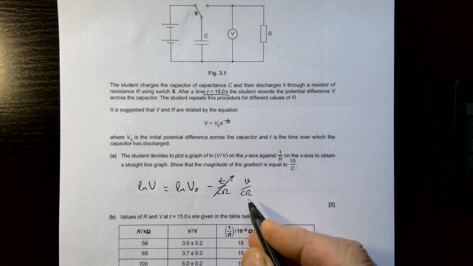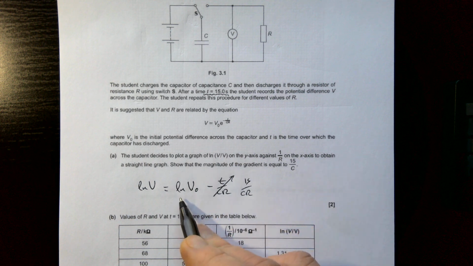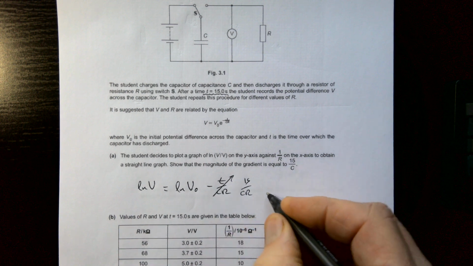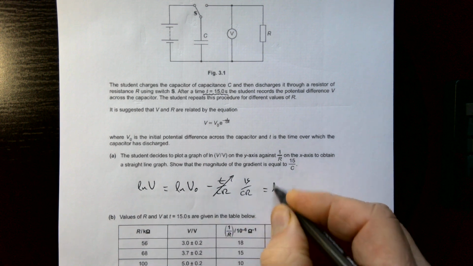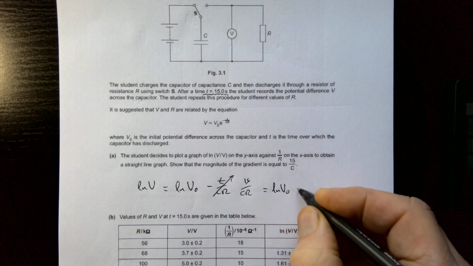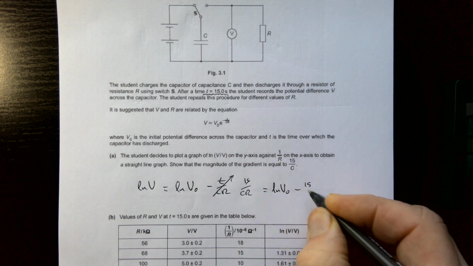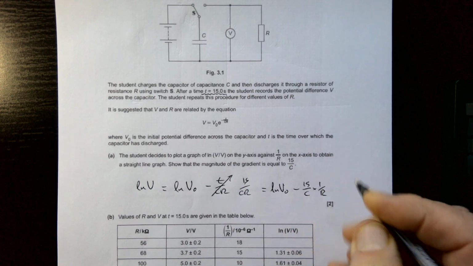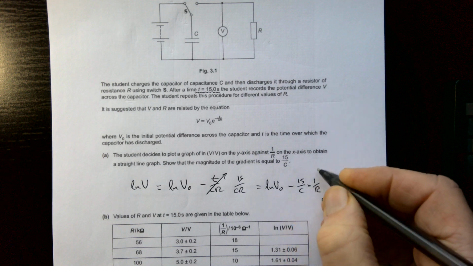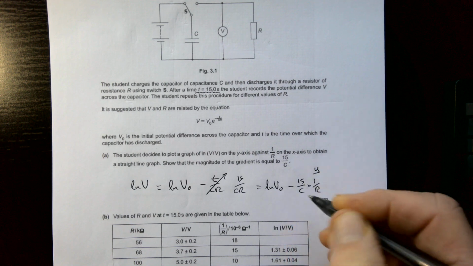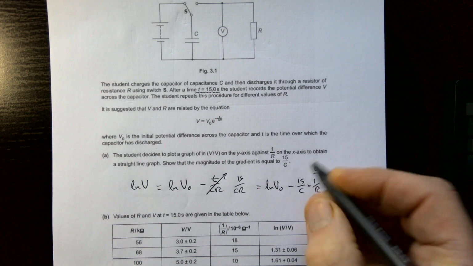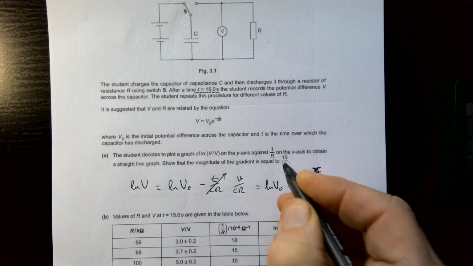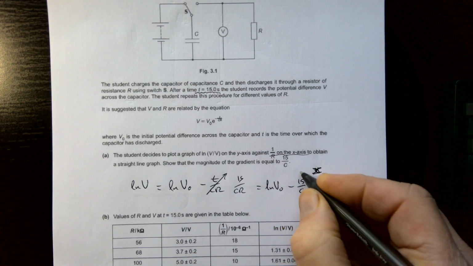Now that is a constant on its own. There's two variables in there, so what we're going to do is split them apart and you end up with log V equals log of V naught minus 15 over C, it's already telling you the answer there, times 1 over R. So if you plot 1 over R on the x-axis, then that's going to be your gradient.